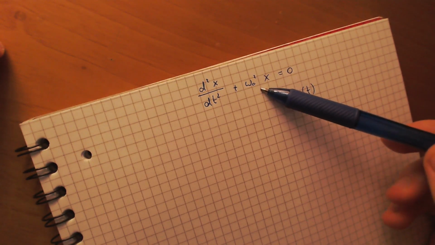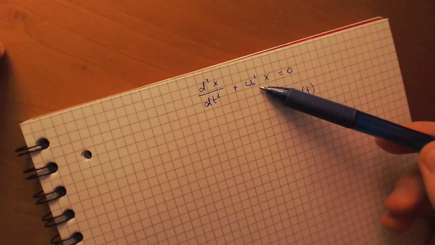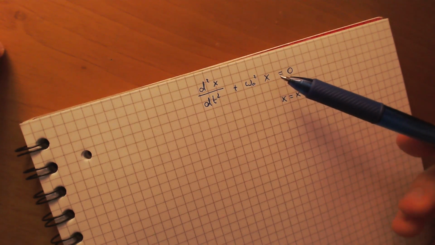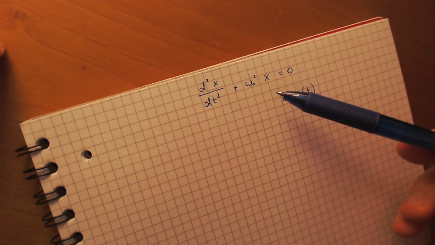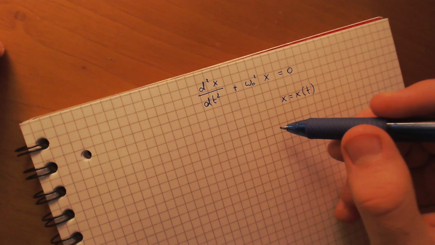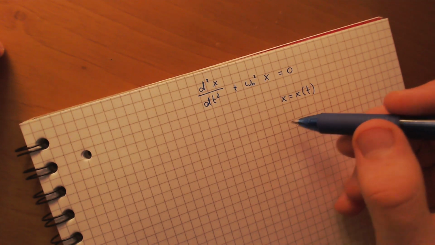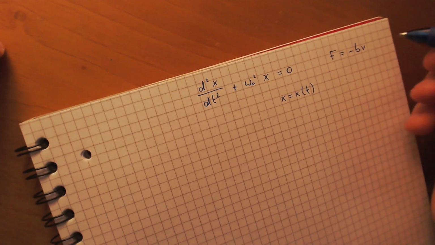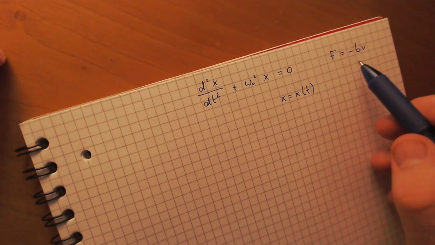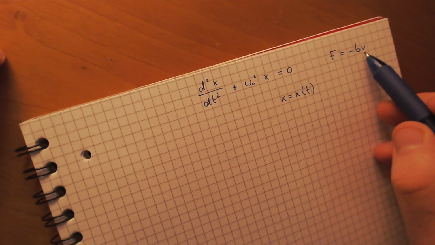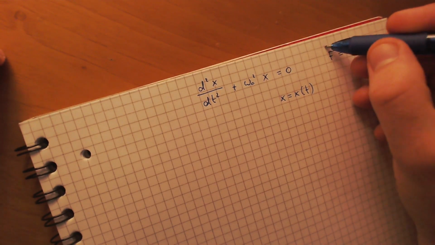Let's point out the fact that in this case we are considering an ideal oscillator because we do not have any force F proportional to the velocity, so we are not considering any damping force proportional to the velocity of the system in this case.